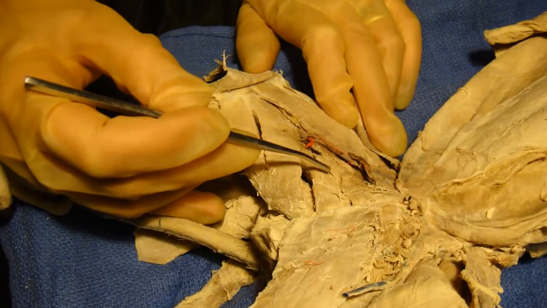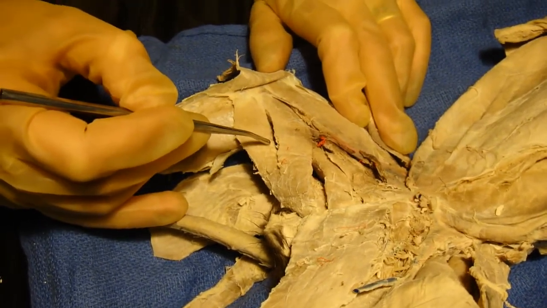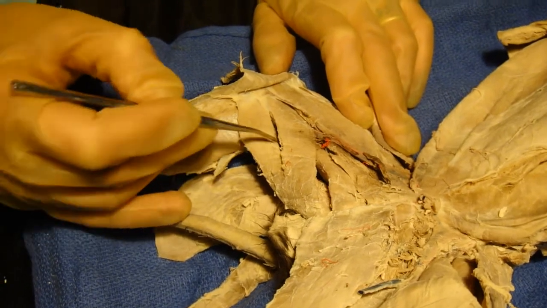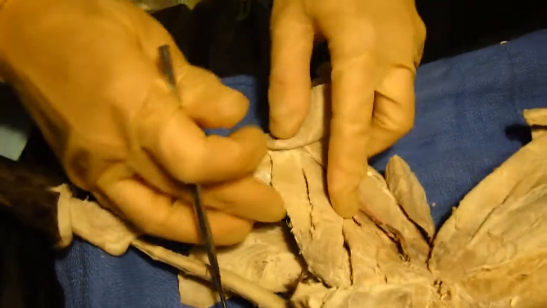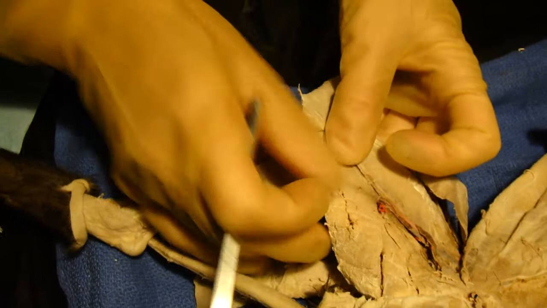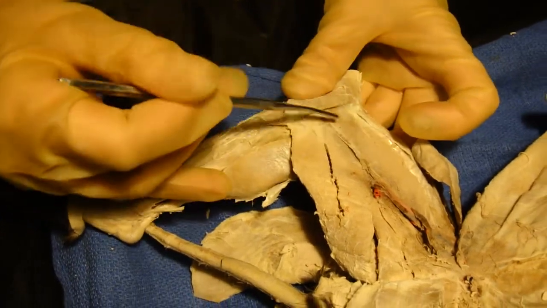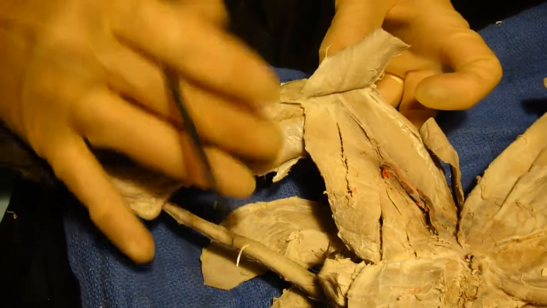The semimembranosus is here, and I accidentally cut it, so it should be one piece. And it originates at the ischial tuberosity, inserts to the medial epicondyle of the femur. The action is thigh extension.